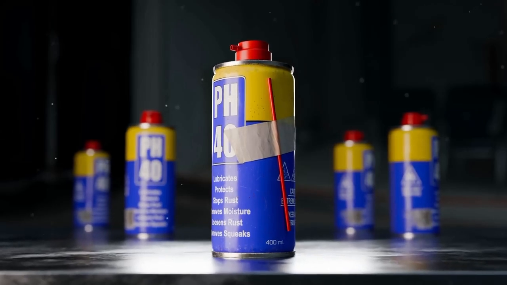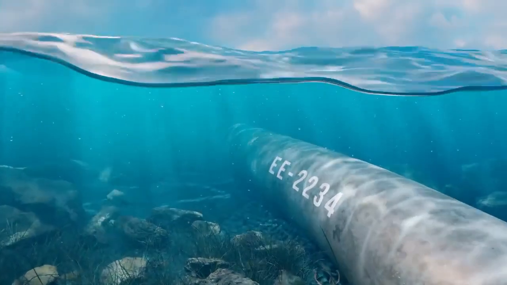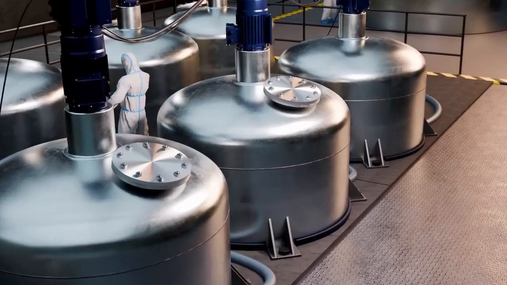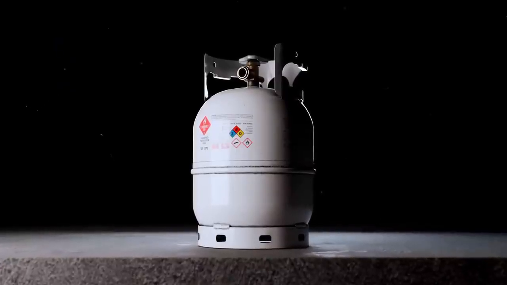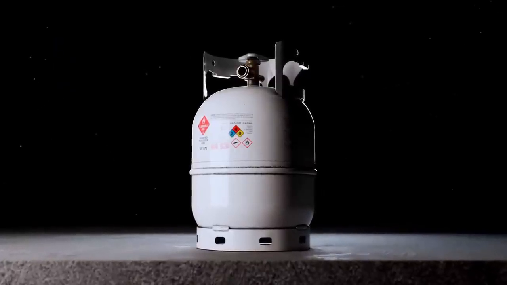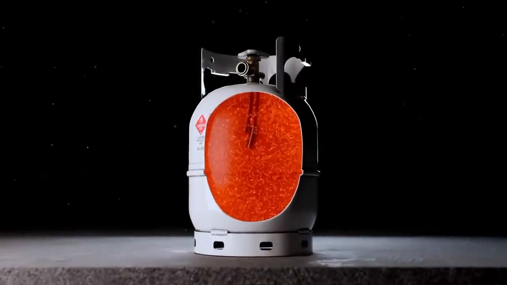Spray cans, rocket propellant tanks, subsea pipelines, industrial reactors, and this propane tank. They all have one thing in common. Their main purpose is to contain a fluid that's at a higher pressure than the environment. These are all pressure vessels.